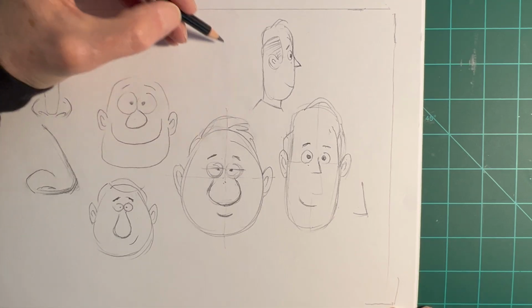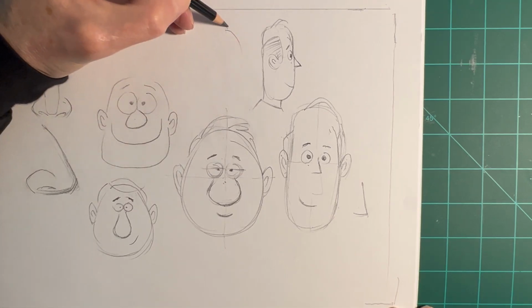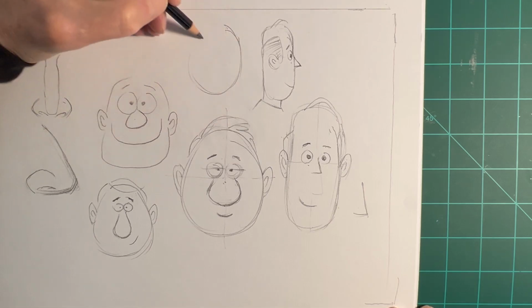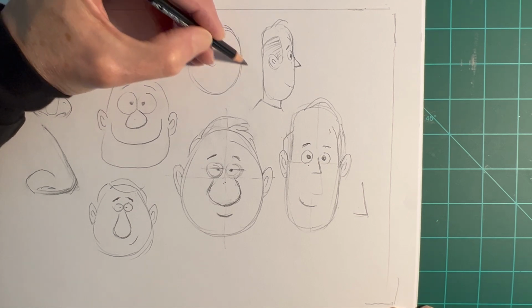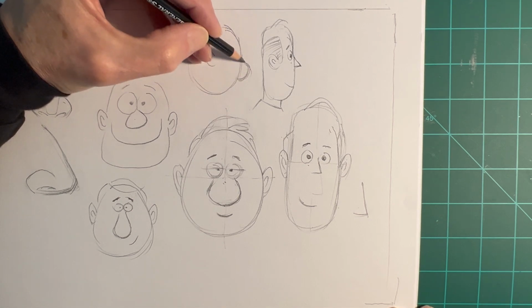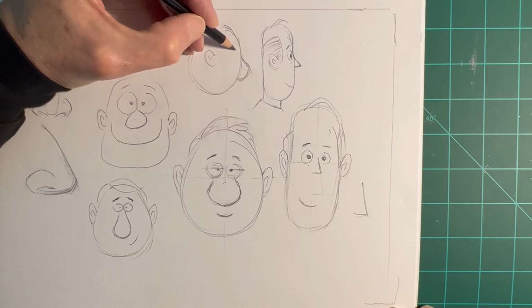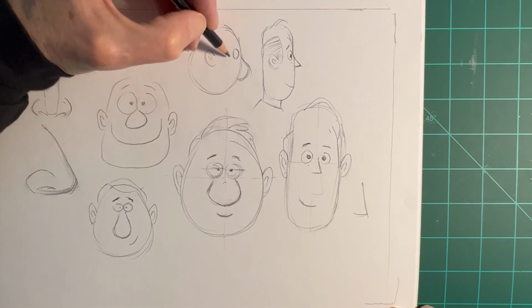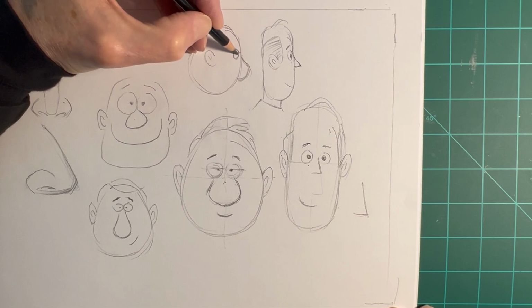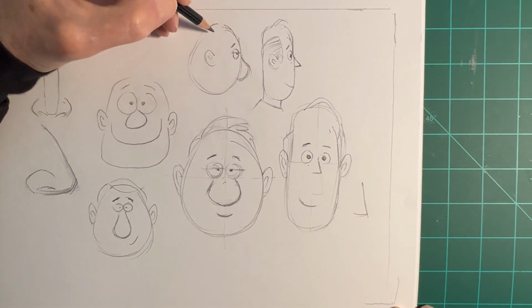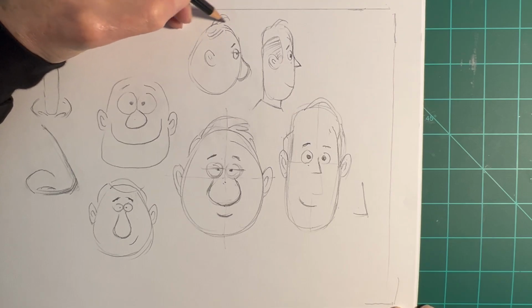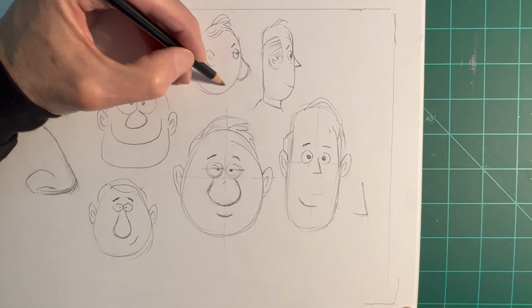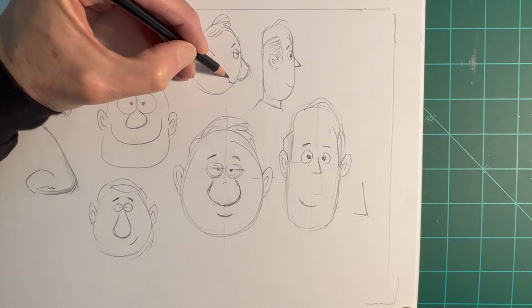This character right here, if we were to do him from the side, he might be more like this. And his ears right here. Maybe he's got a nose that sticks out like that. His eyes would be right here. And like that with his eyebrows. And his hair up here. And his mouth right here like that.